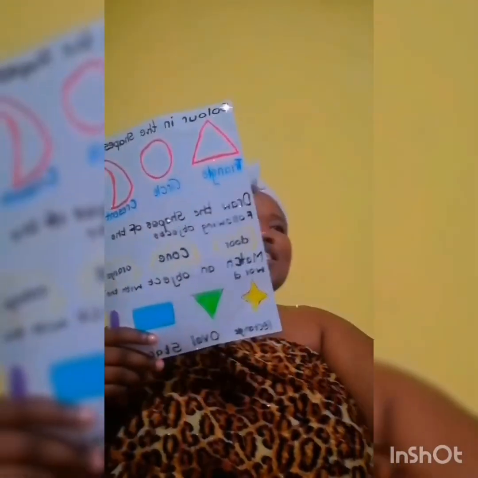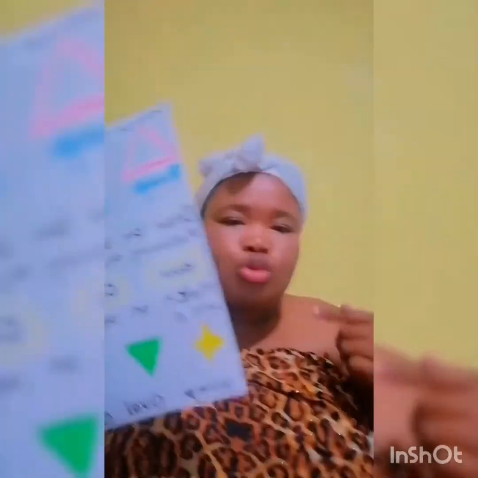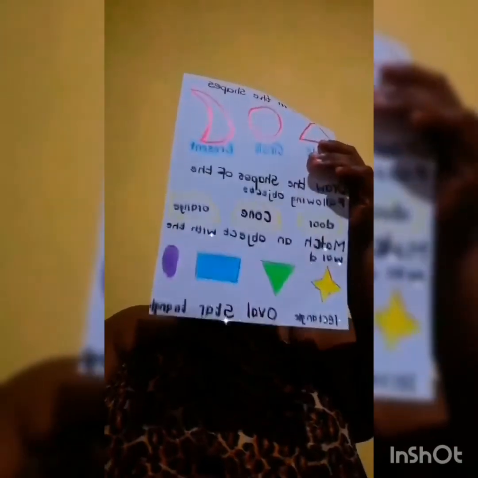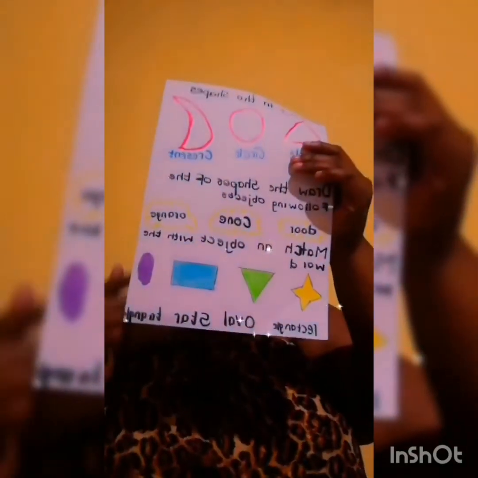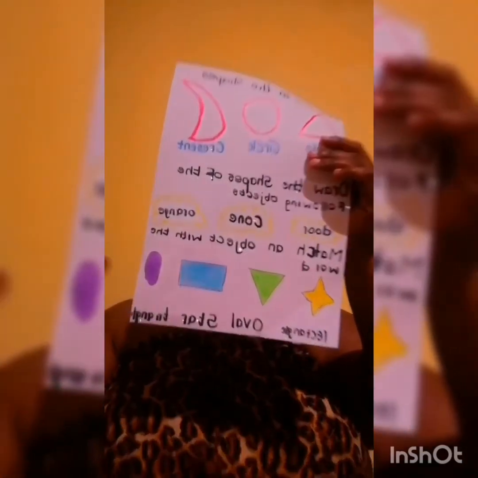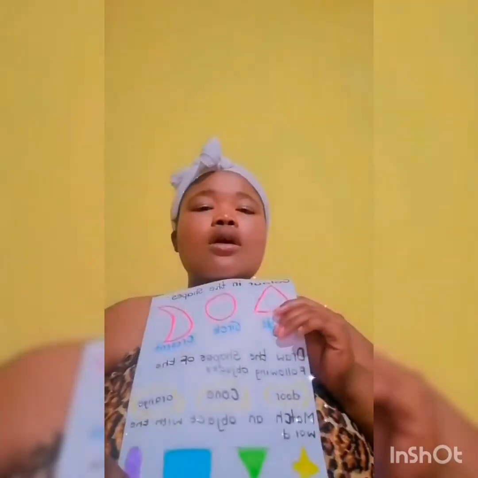And the last one will be match the shape with the word. So those are the high order questions because they're not easy. You need to recognize the word, you need to recognize the shape. So my learners will have to match. Now if you say star, you are able to see the word star, that it starts with an S, and you can match. Now you can also match an oval with an oval word. And yes, after matching those shapes, I will then mark my learners' work and see where they lack and where they need assistance.